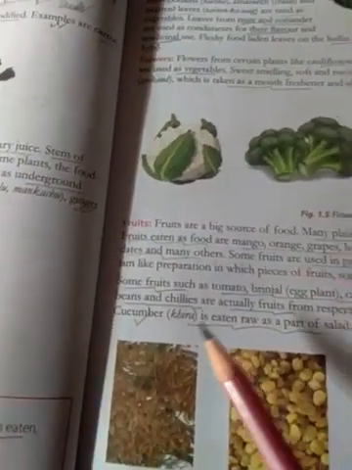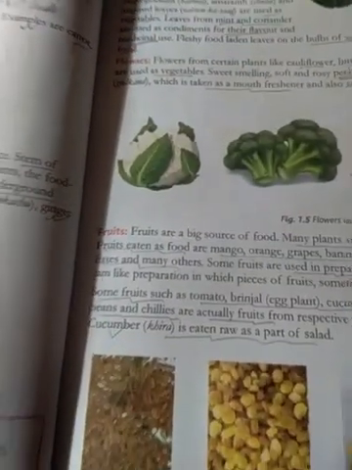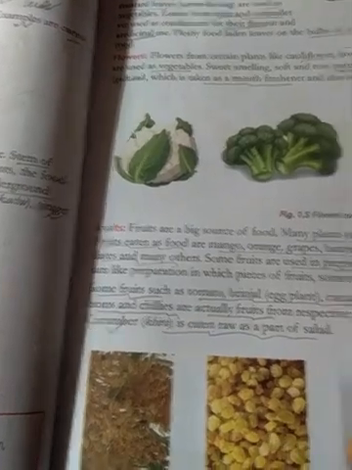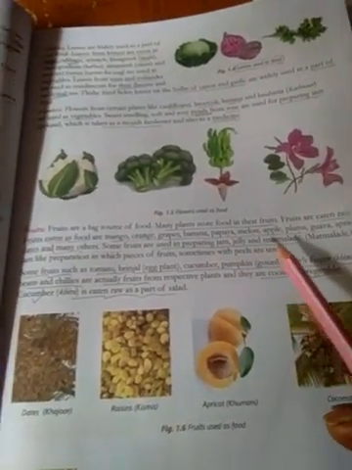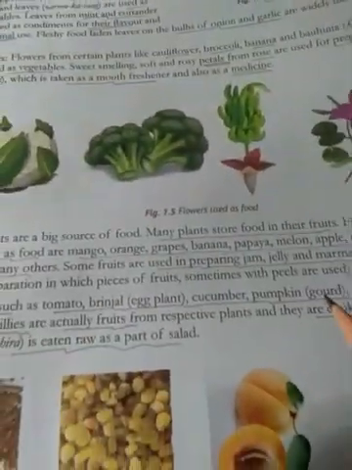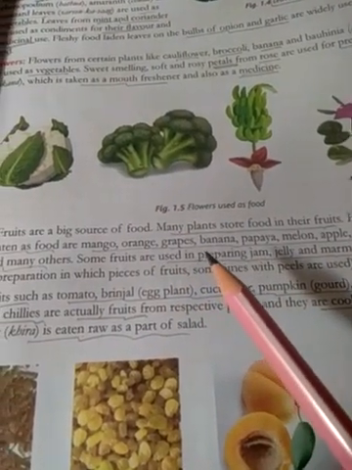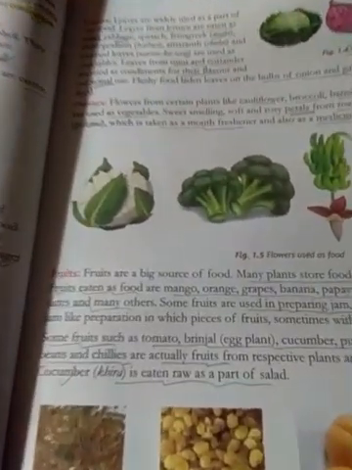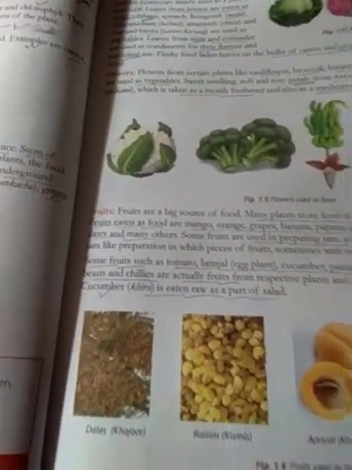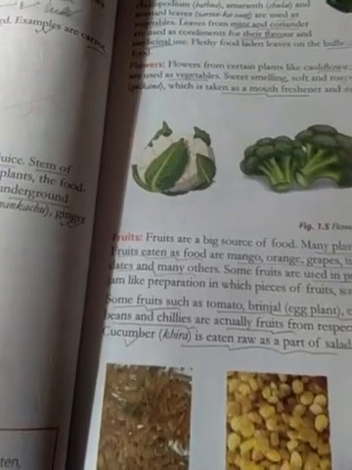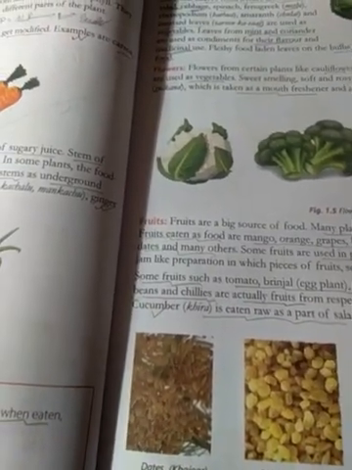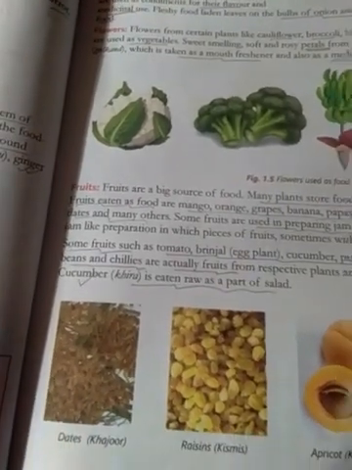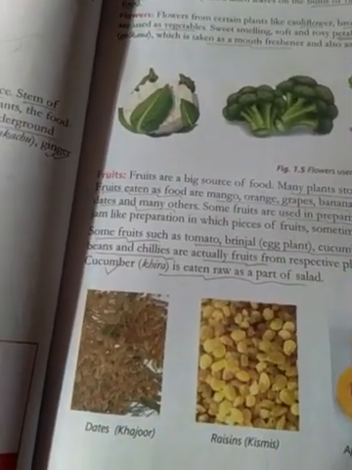The fruit is also treated as a source of plant food. Many plants store food in their fruits. Clear? Likewise, leaves, flowers, stems and roots. Many plants may also store their own food in their fruits, and fruits are used as a source of plant food that is eaten by the animals or the human beings.